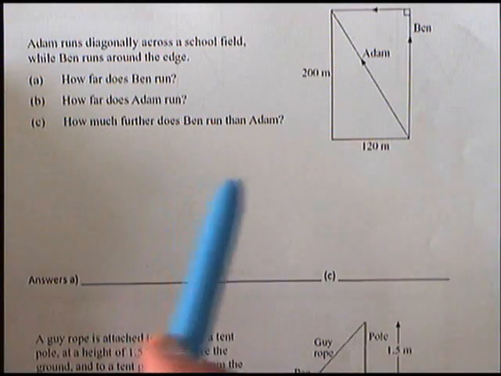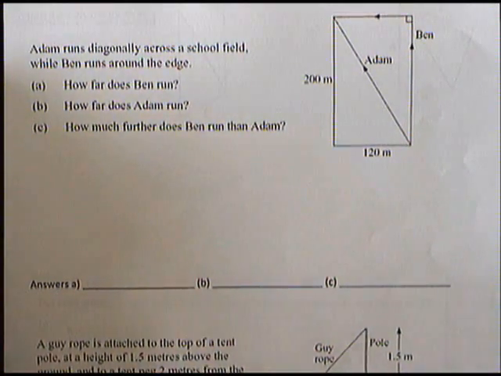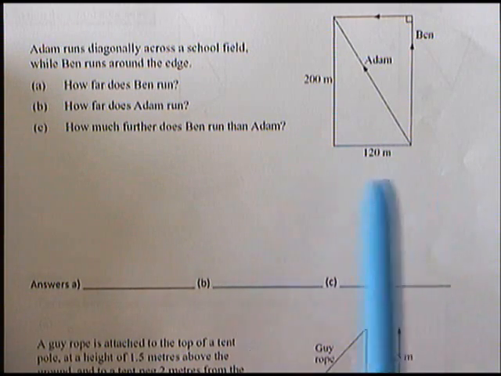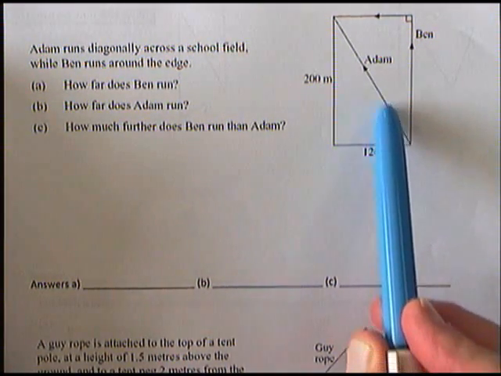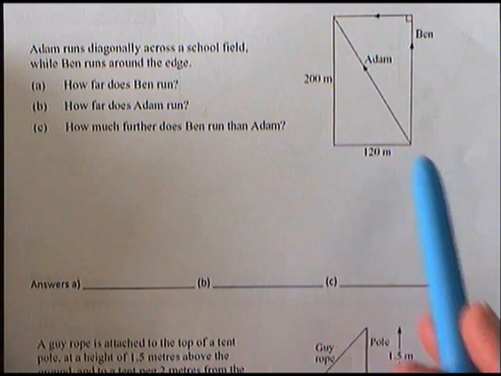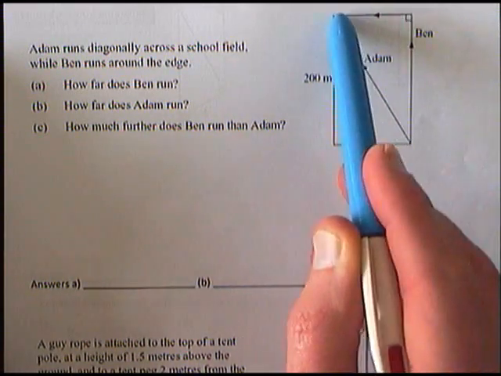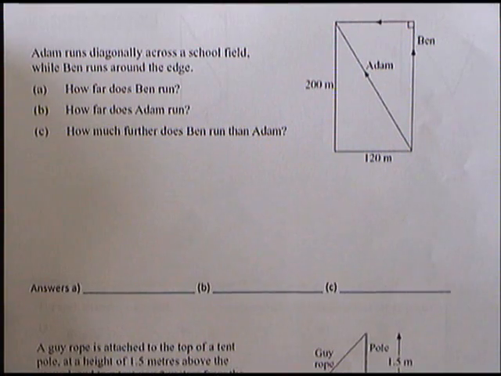So, the first question we're looking at is a question here about Adam and Ben running round a field. Adam is running in this straight line here across the diagonal of the field. Ben is running up the side and then along the top. First question you've got to answer is how far does Ben run?